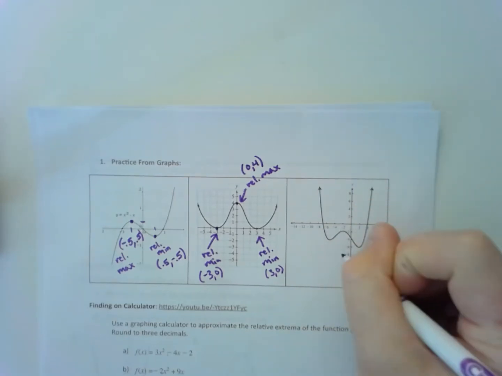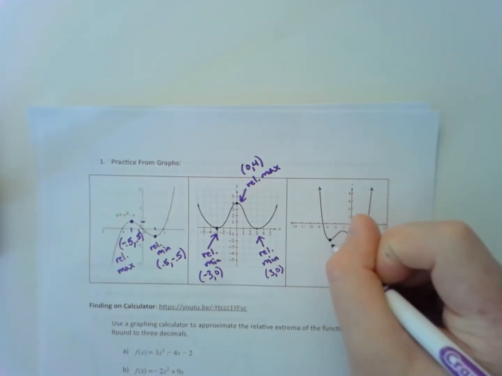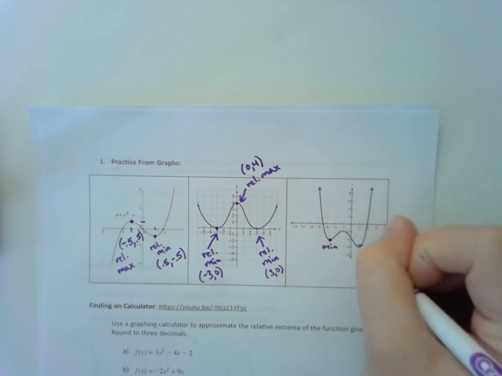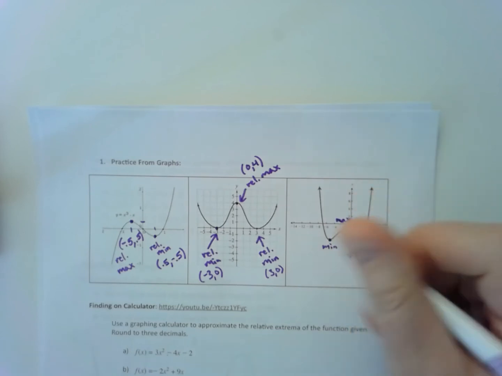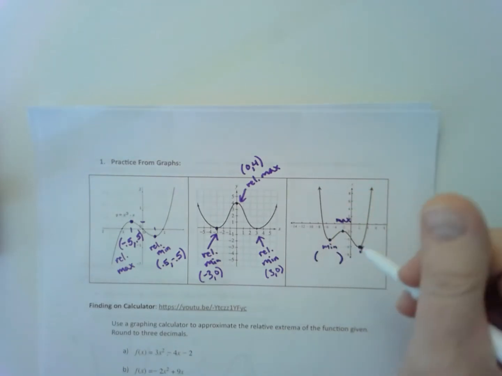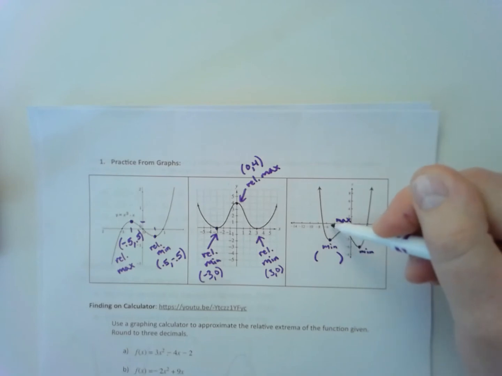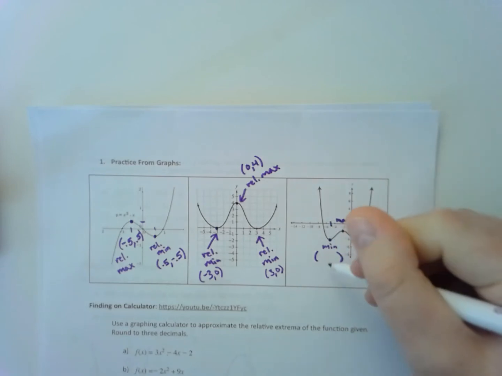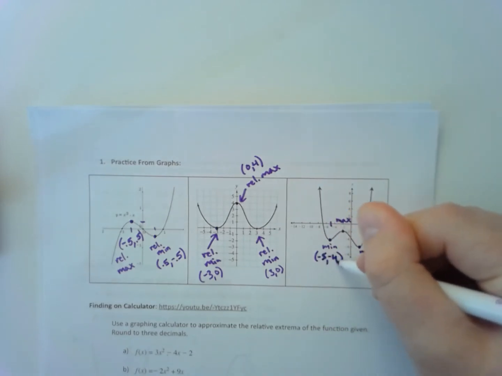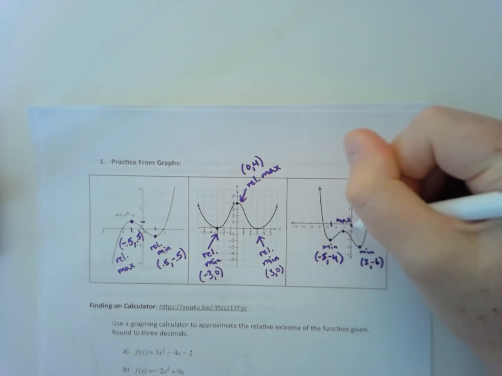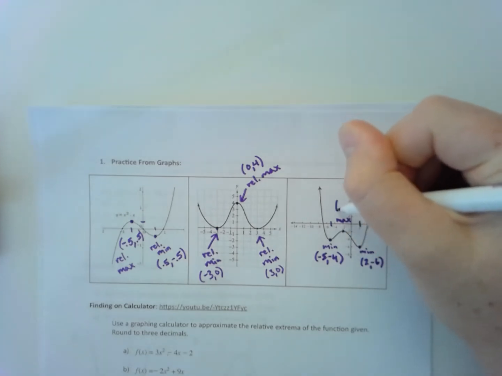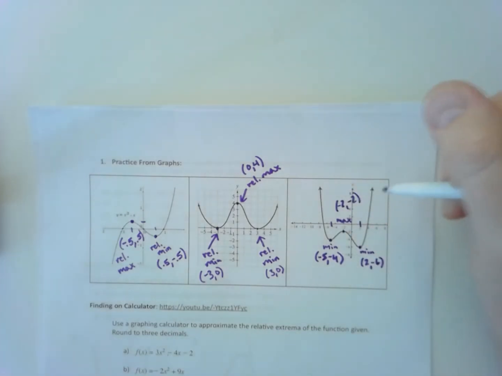And then this third example has a relative minimum here, a relative minimum here, and a relative maximum right there. Again, we're just going to look at these graphs and pick them out. So this one appears to be negative 5, negative 4. And this one appears to be 2, negative 6. And the maximum looks like negative 2, negative 2.